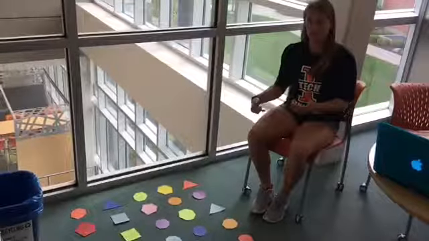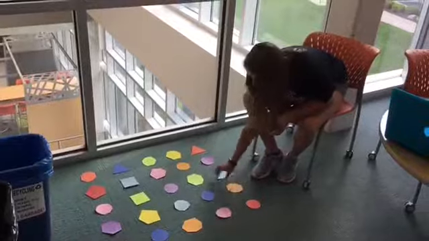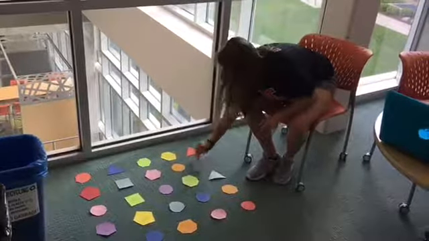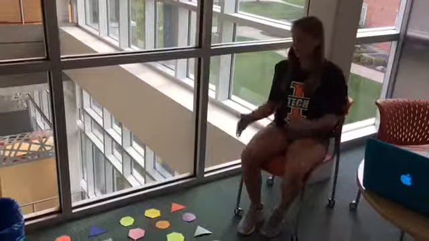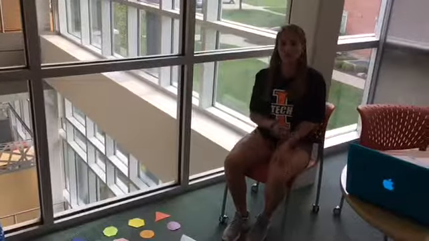So then once they do that, we would just flip over all of them so that their numbers are not showing. So this also helps them reinforce without having the numbers to see them, and that's how we would help them just learn the shapes better with the different stations.